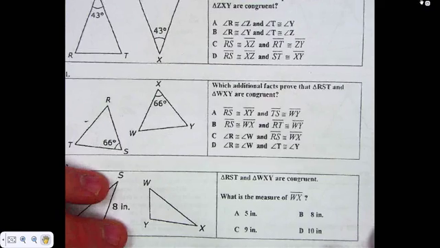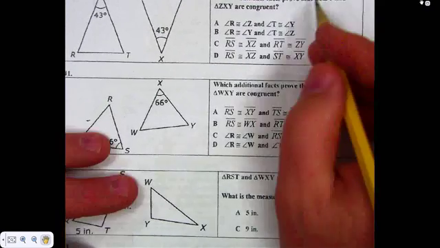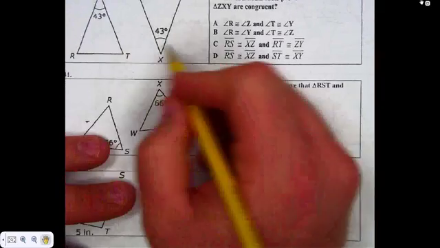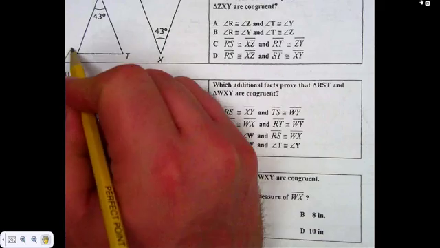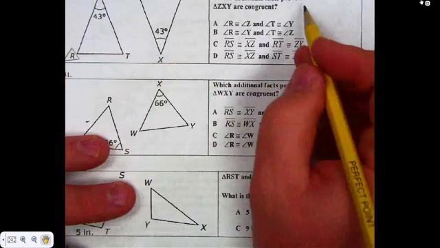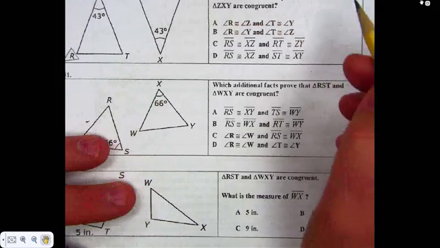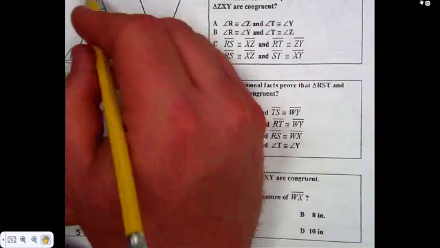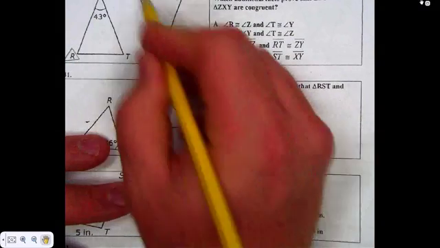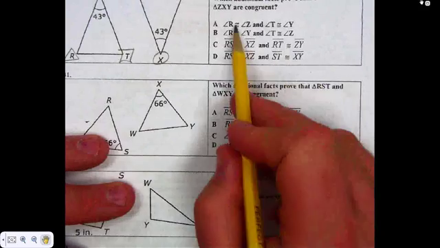What additional facts are needed to prove that the two triangles are congruent? Maybe mark your corresponding sides. Let's see. What corresponds to R? Z. What corresponds to S? What corresponds to Y? Okay.